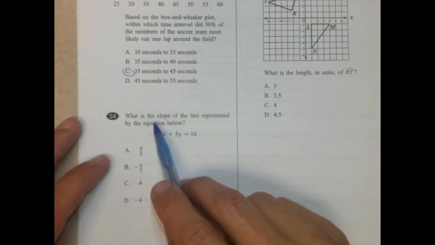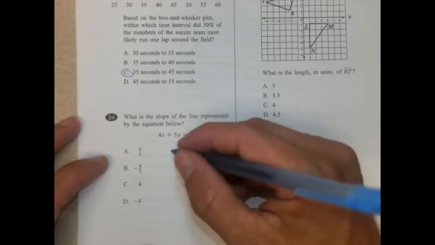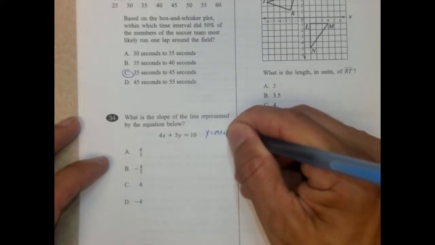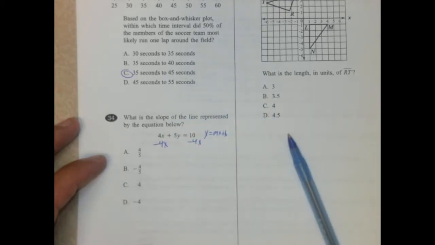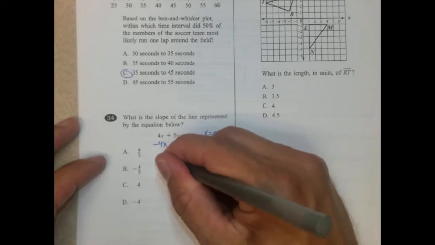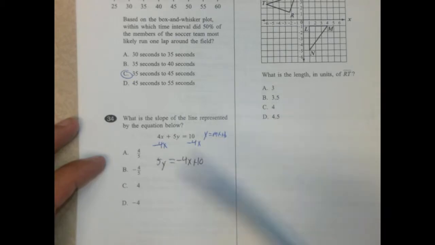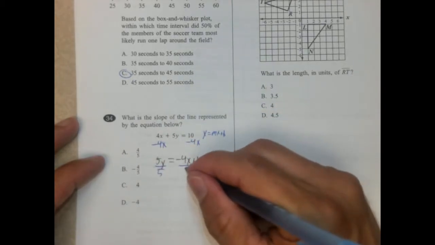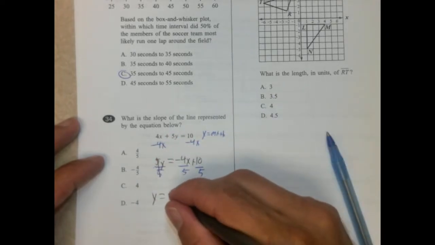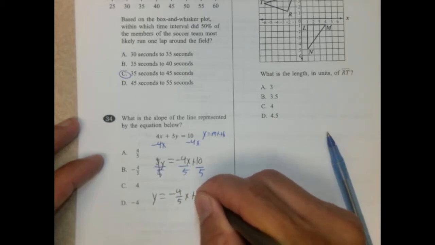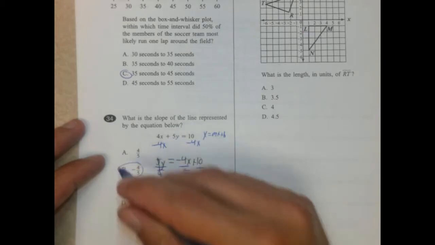Number 34, what is the slope of the line represented by the equation below? So this is in standard form. We need to make it look like this. So we're going to get y by itself. So we're going to subtract 4x from both sides. We're going to have 5y equals negative 4x plus 10. And then we want to get the variable by itself, so we're going to divide by the coefficient, which is 5. And we're going to get y equals negative 4/5 x plus 2. So it's asking us for the slope or the rate of change, which is right here. So negative 4/5 is B.